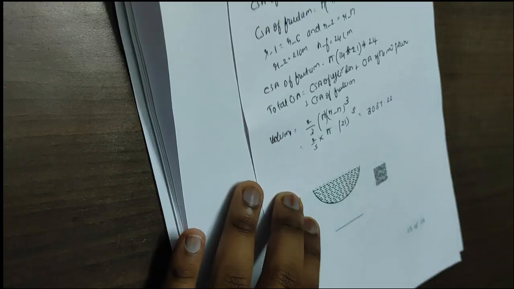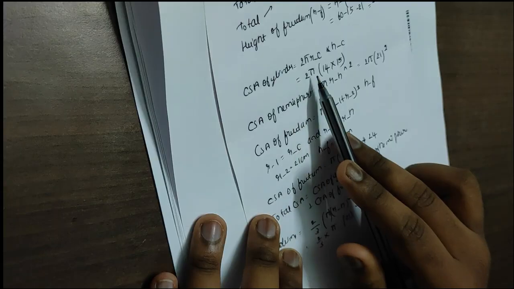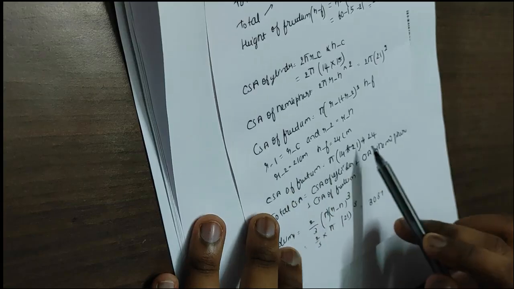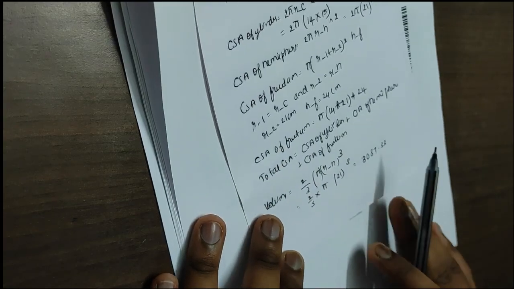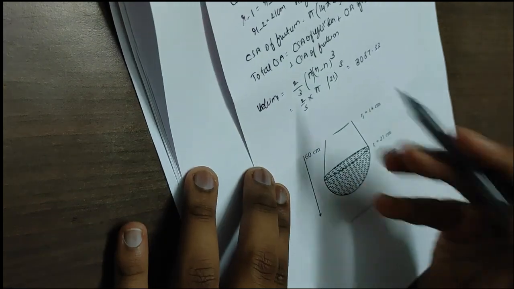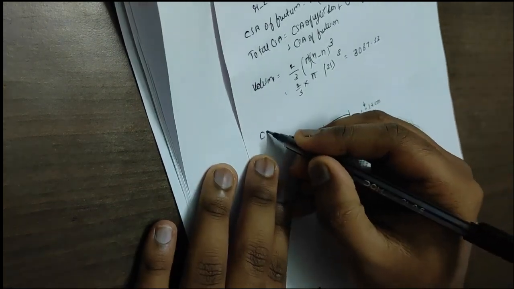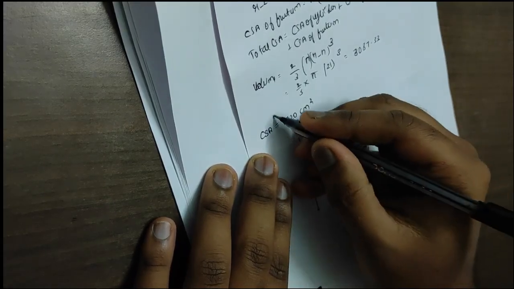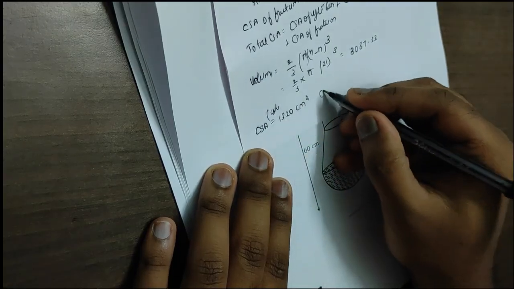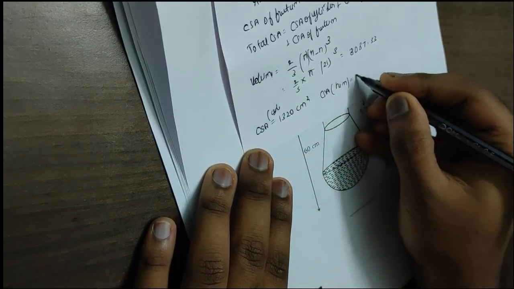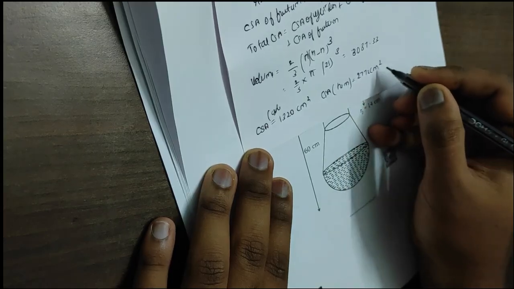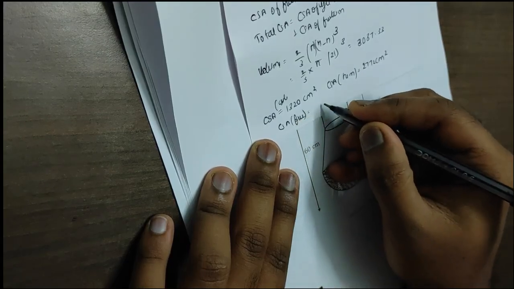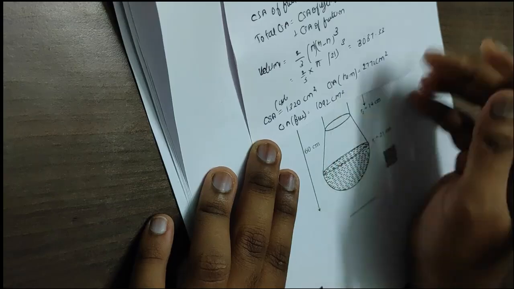We get the volume of the sticky liquid as 3087.33. We have left this incomplete to find the CSA of the cylinder, CSA of the hemisphere, CSA of the frustum and the total CSA. We'll substitute the value of pi and that gives us the answer. CSA of the cylinder is 1320 cm squared. CSA of the hemisphere is equal to 2772 cm squared, and CSA of the frustum is equal to 1092 cm squared.